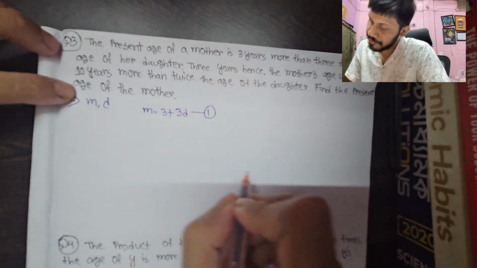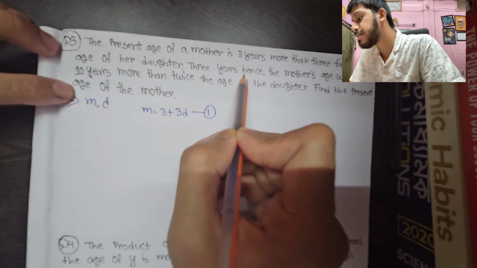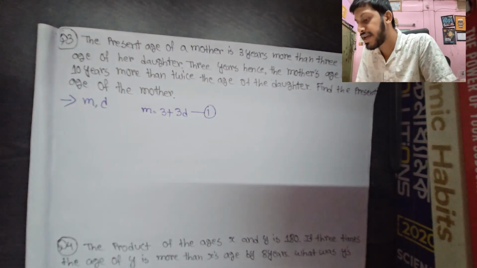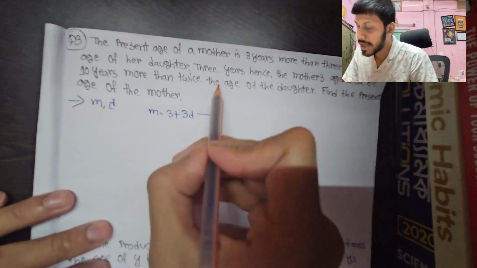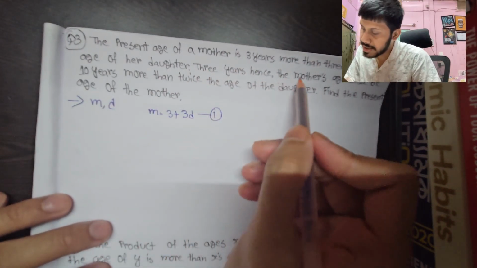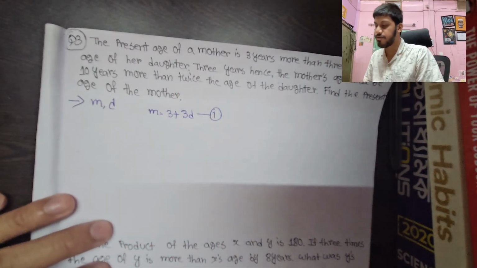Equation number 1. 3 years hence, we can also take it as since, from present 3 years, the mother's age will be 10 years more than twice the age of the daughter. Don't get confused.